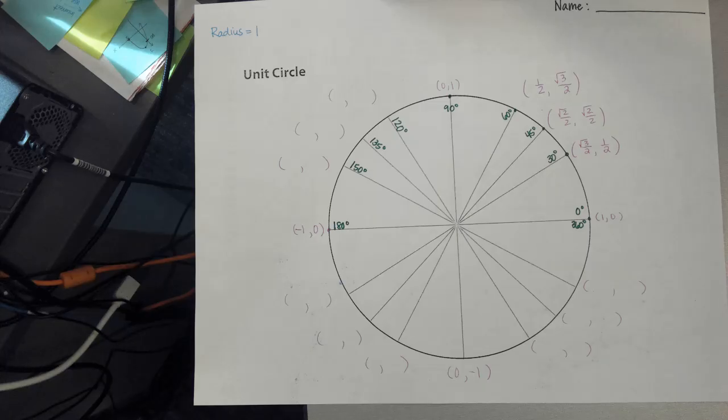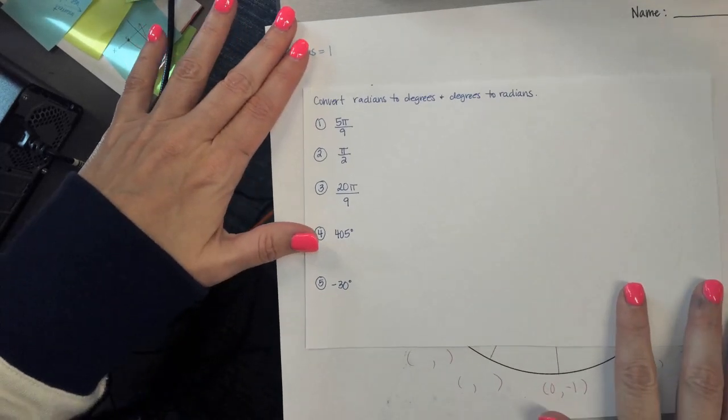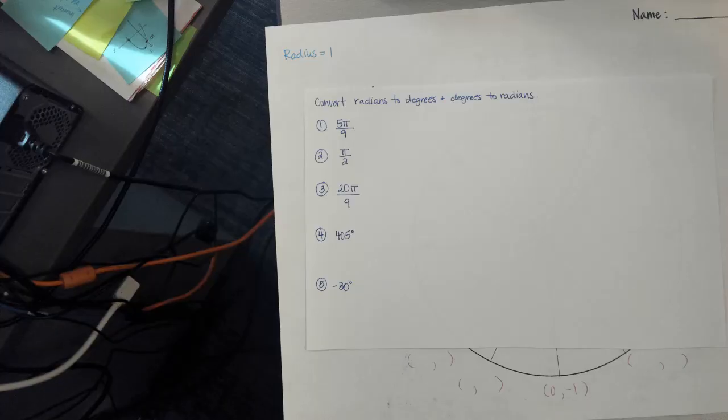So on your half sheet of paper, you are just going to convert radians to degrees and degrees to radians. We're going to do the first one together. This is going to be without a calculator. Pretty much all of chapter 5 is no calculator. You're using a unit circle, a lot of patterns.